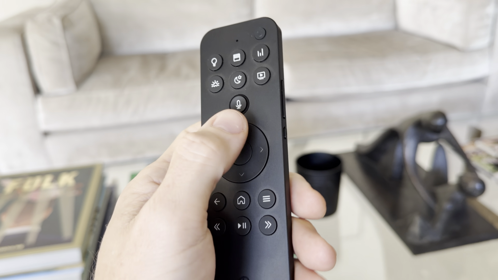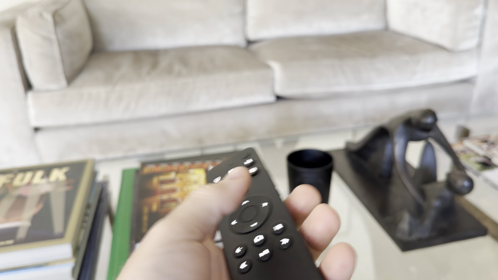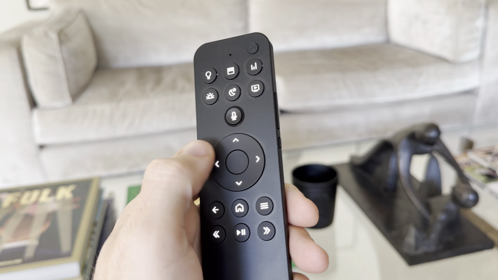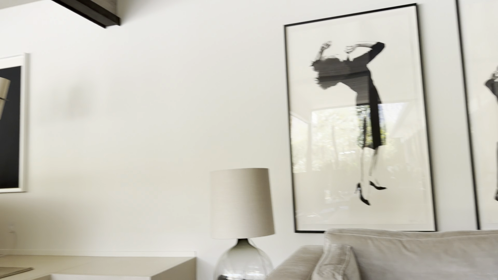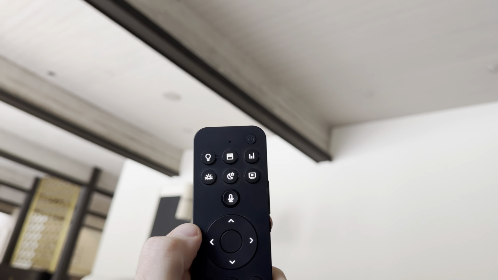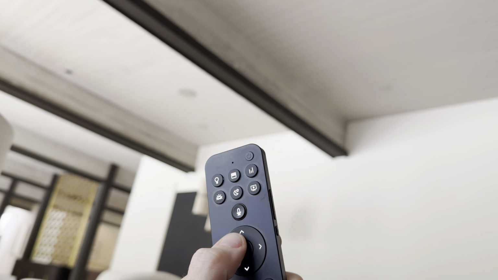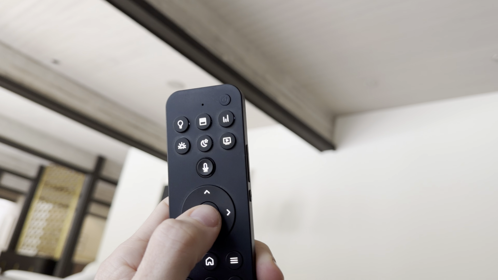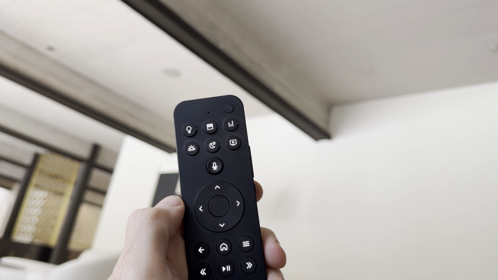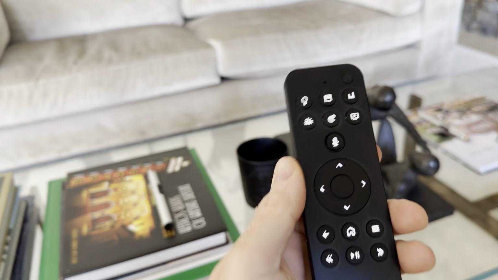So now that we do that, this up down is going to become volume. You can also do a volume on the side, but quick volume right there. Left, right is going to be next track, last track. And so we've got some music on. Next track, a little quieter, a little louder. Next track again. And then if I go and press that center, it acts as a quick pause. So this works as a really great way to control music.